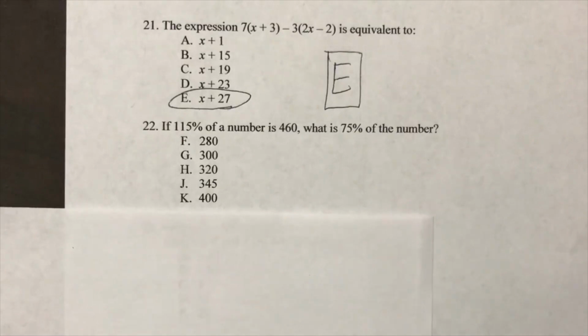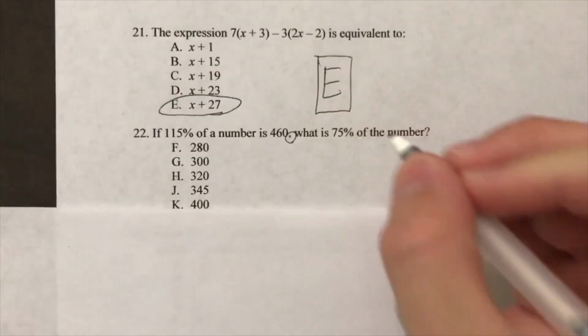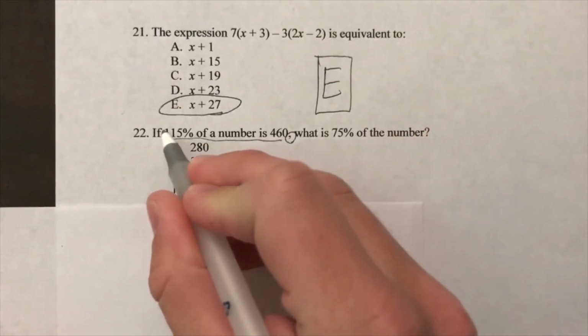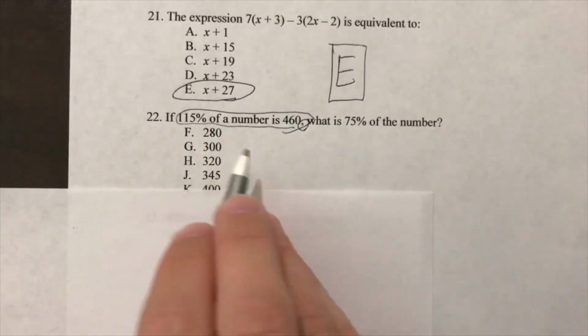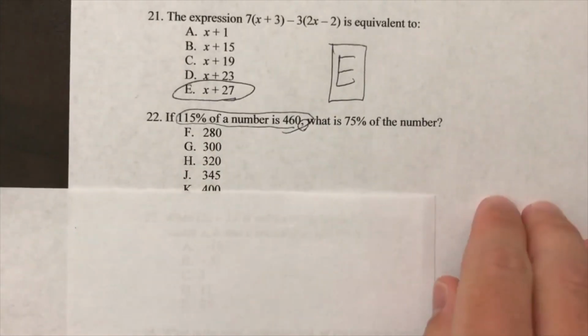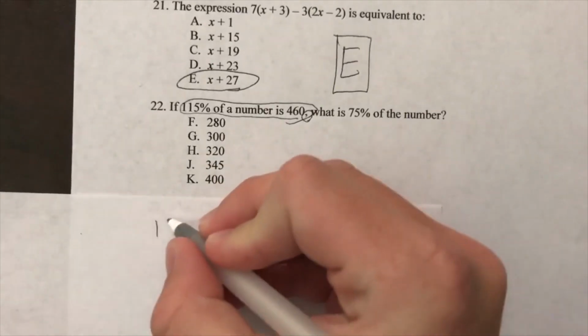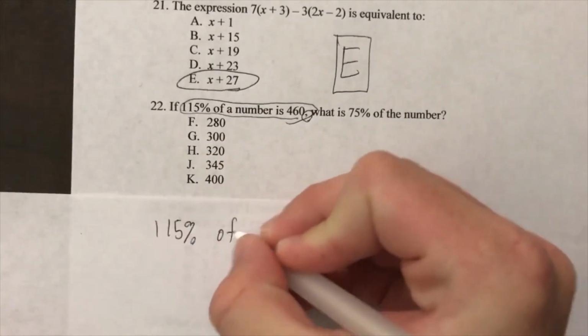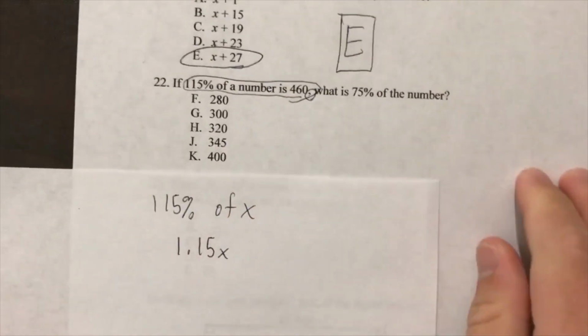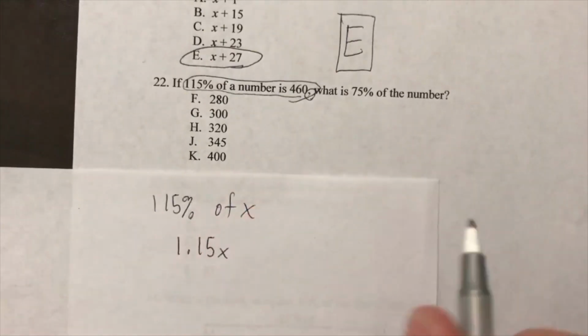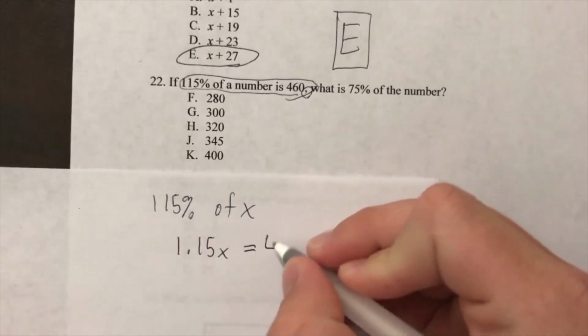Okay, if 115% of a number is 460, what is 75% of the number? So now this one is separated into two phrases, right? Separated by this comma here. So this is that first phrase, right? And that's an equation in itself, right? So 115% of a number. That number is going to be your variable. Let's call it x. Right, 115% of x. Another way to write that is 1.15x, right? That's a big keyword. That means equals 460.